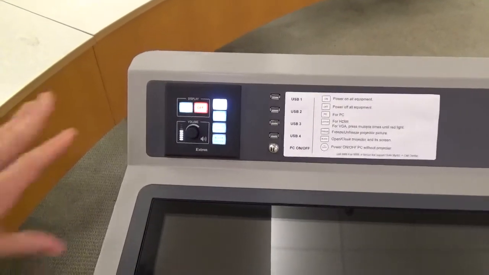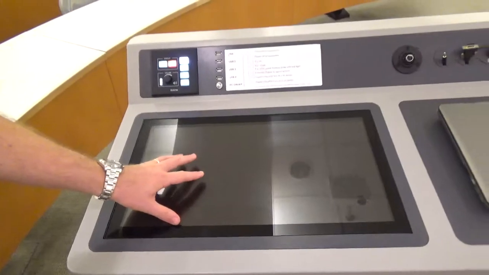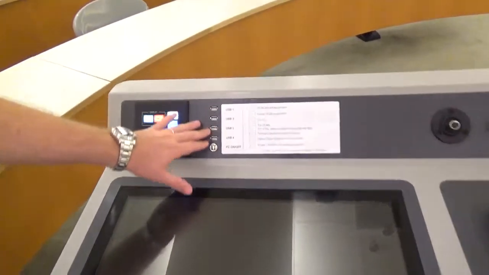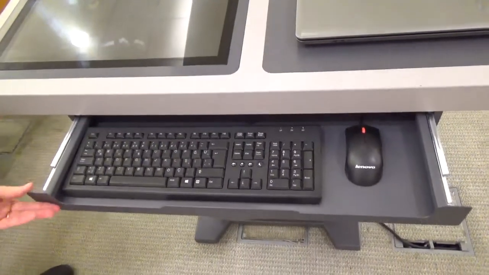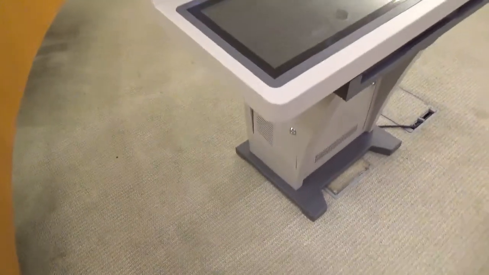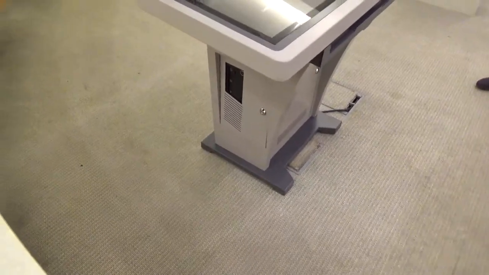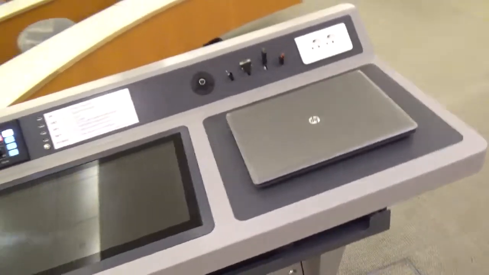We have a fixed control panel, we have a fixed touch screen PC, and USB inputs and power button for the PC. When we come here, we have a tray for the keyboard and mouse. And on the side, we have the PC CD input, which you can see. It's either on the left side or the right side according to the classroom.